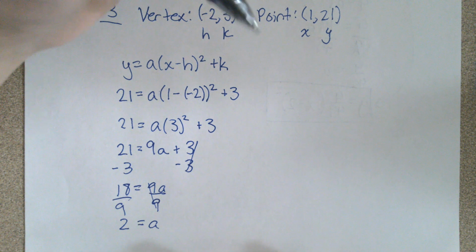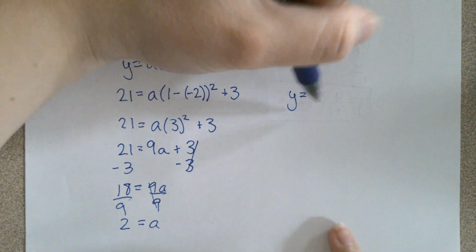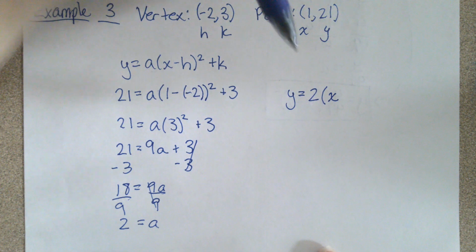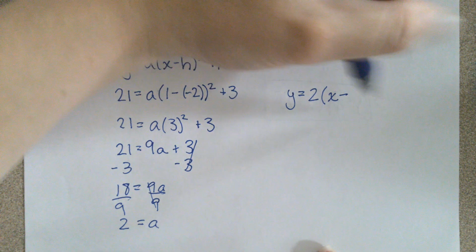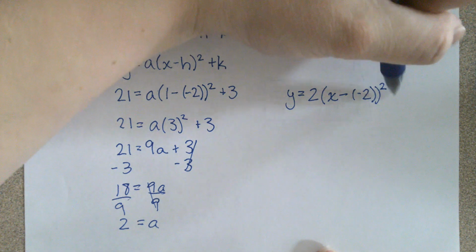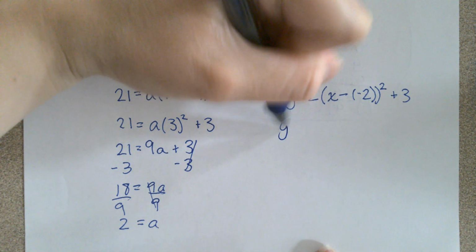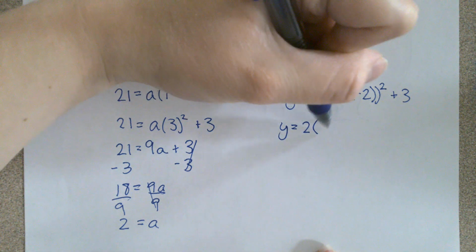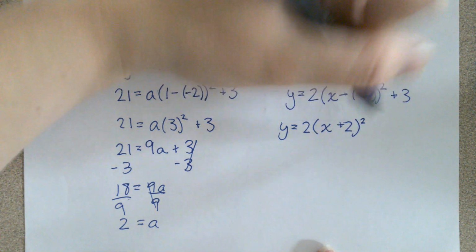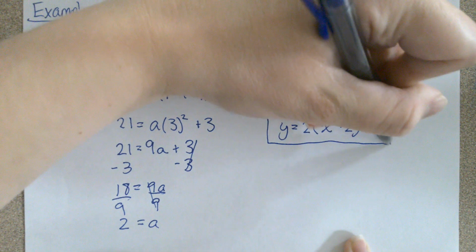So now we put it all together to get our answer. We have y equals a is 2 times x, and then we have minus h is -2, squared plus k is 3. Again, leave the x and y as is. I'm going to simplify this down once more. This is x plus 2 squared plus 3. And that is our final answer.